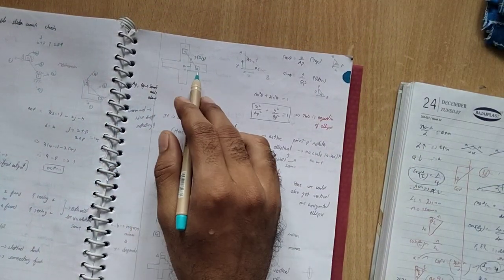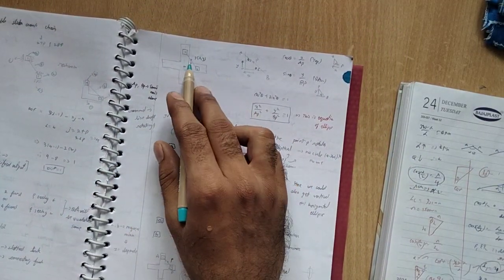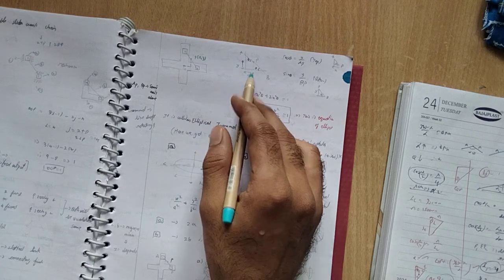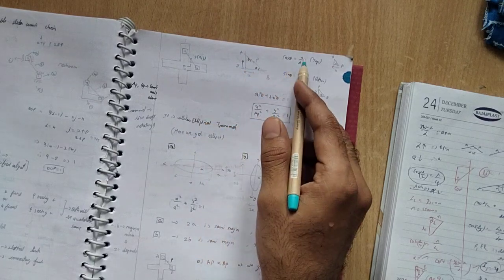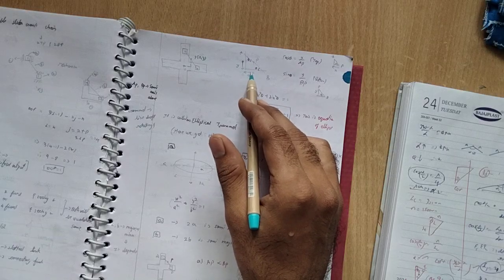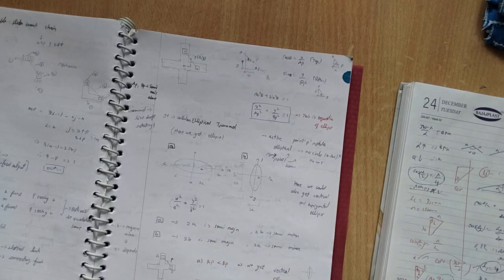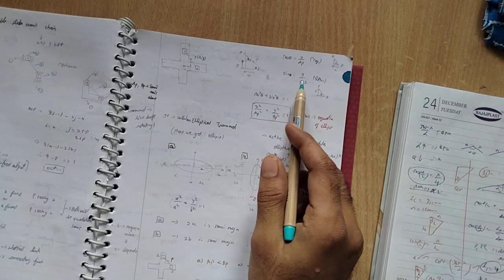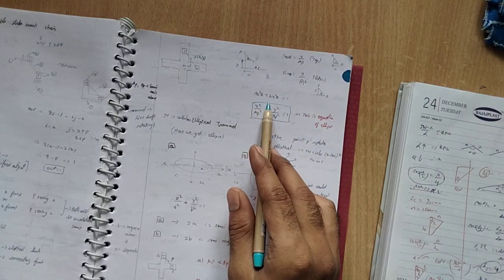Okay, so this point has been moving up, and P, this one is y and this one is x. Theta, and cos theta equals x divided by AP, and sin theta equals y divided by BP. So cos square theta plus sin square theta equals 1.